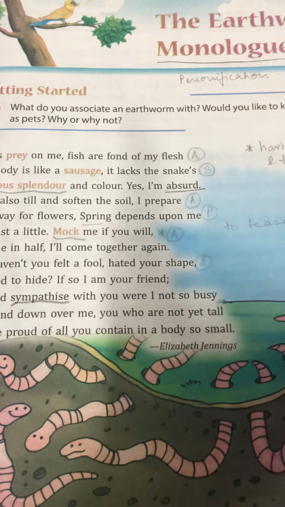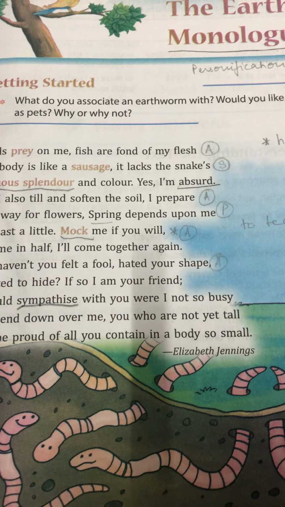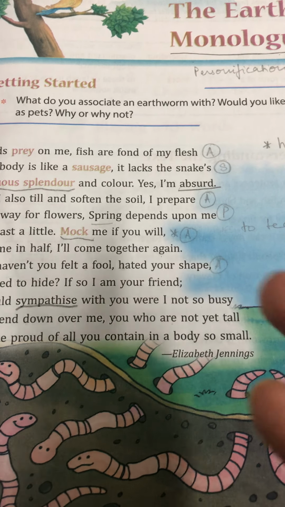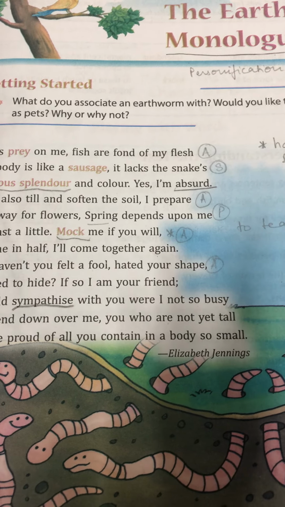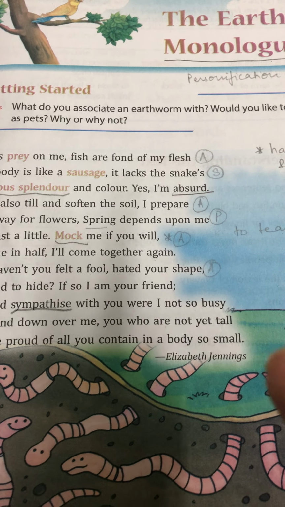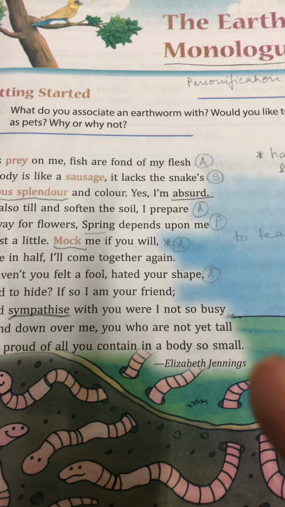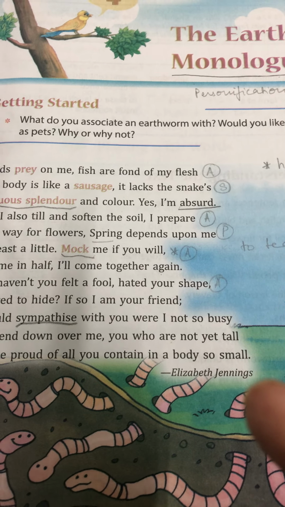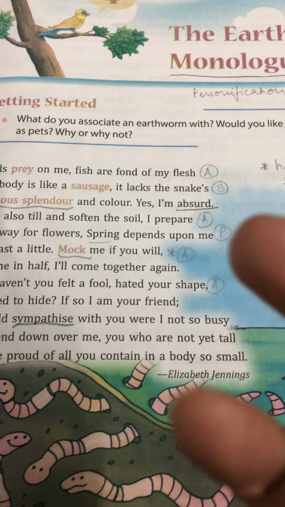So here are two questions that have been asked: what do you associate an earthworm with? Generally, students, we associate an earthworm with an insect found in the gardens or in swampy, marshy land, or sometimes, nowadays, earthworms are very useful to till the soil, especially when we do vermiculture, like when we make compost.